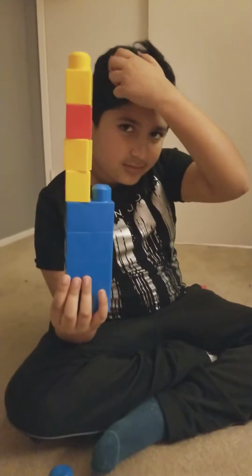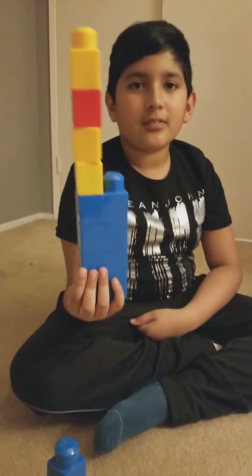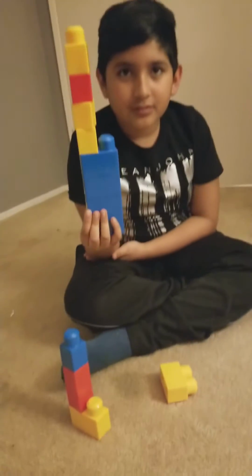Okay, perfect. So hold it up. That's what the 4th one should look like. How many blocks are on the top? 4. And how many blocks are on the bottom? 4. Okay, good job.